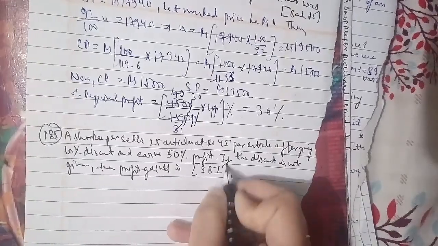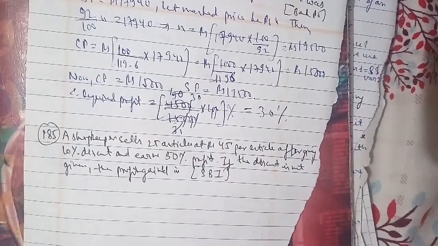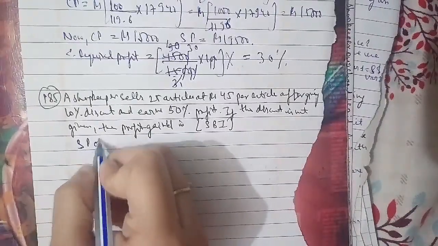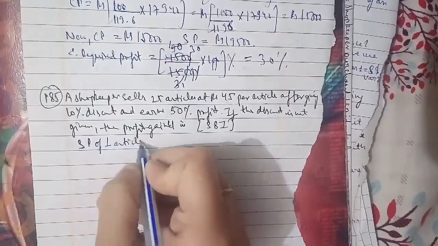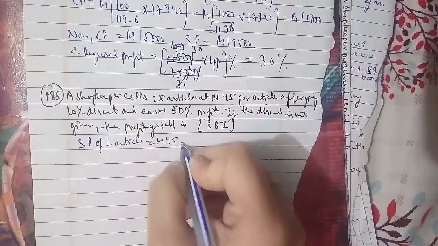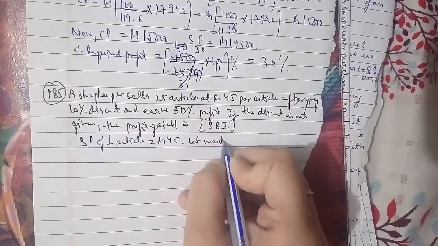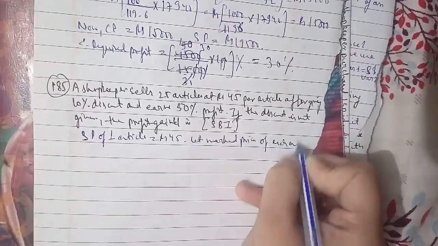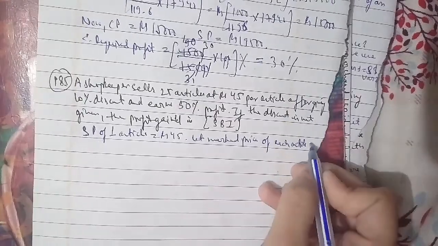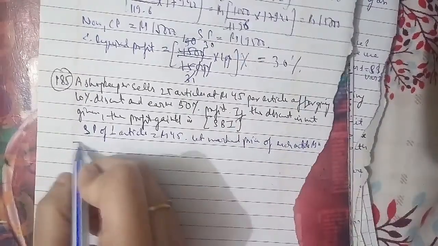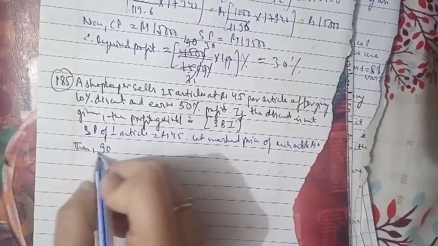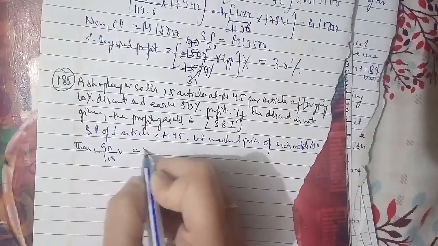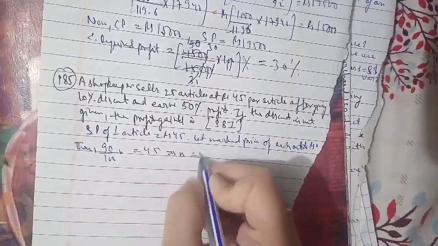Now CP is equal to rupees 30 and the selling price is rupees 50. Required profit percent equals 20 upon 30 into 100%, which, with zeros being cancelled, gives you 66 2 by 3%. That we get as the answer.